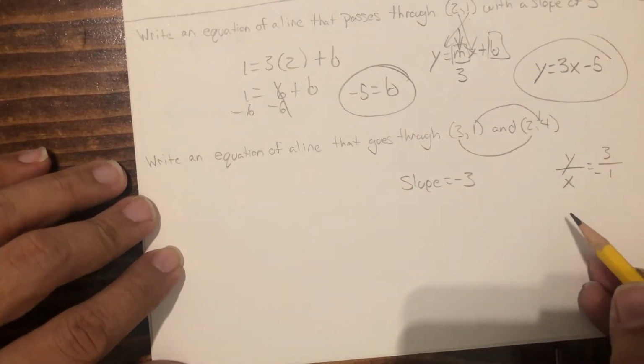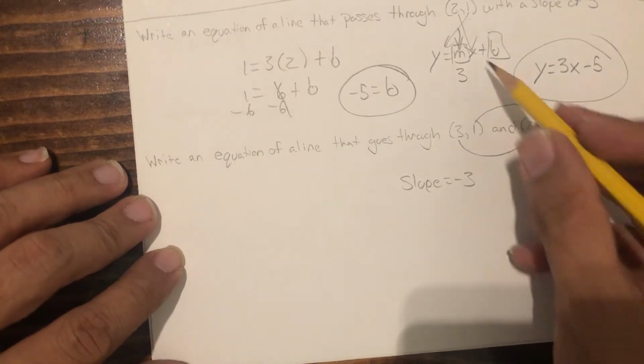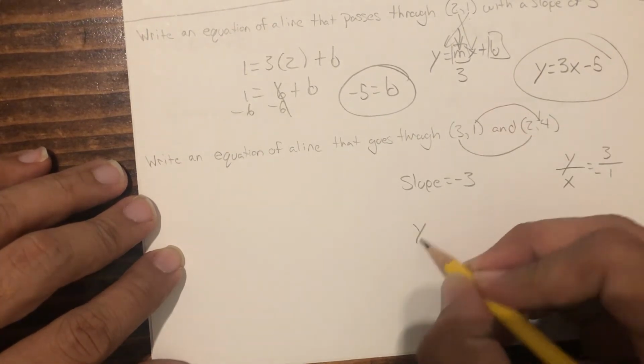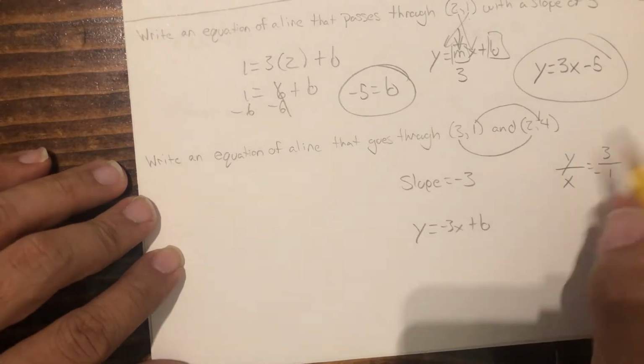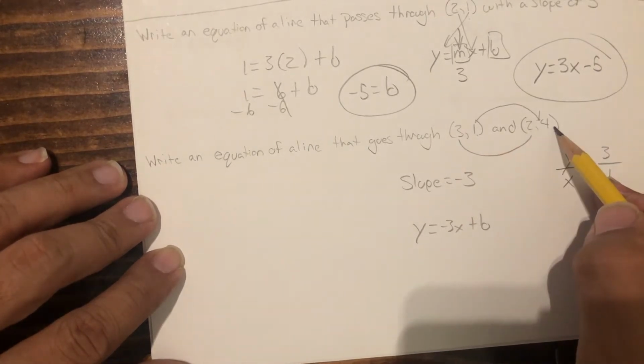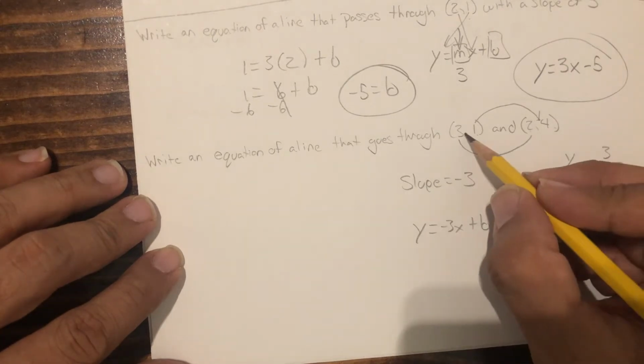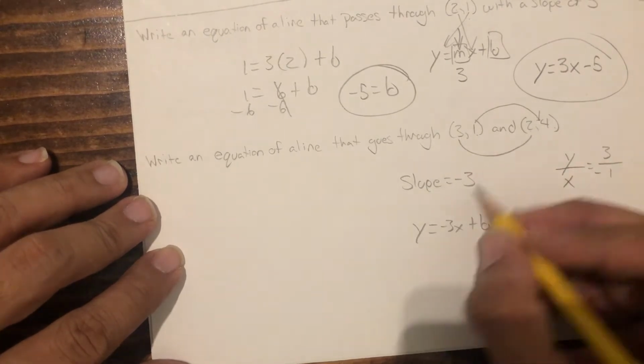And now that I have the slope, all I have to do is pick one of those and do the same thing I did over here. Y equals negative 3x plus b. Well, I have an x and a y here, or I have an x and a y here. I'll use the 3, 1. So let's put 3 in this equation, and the 1 is the answer.